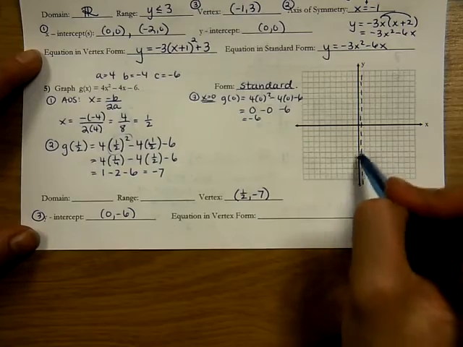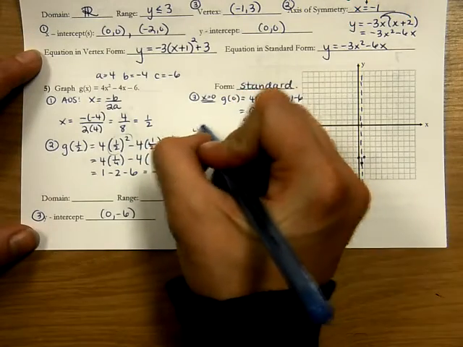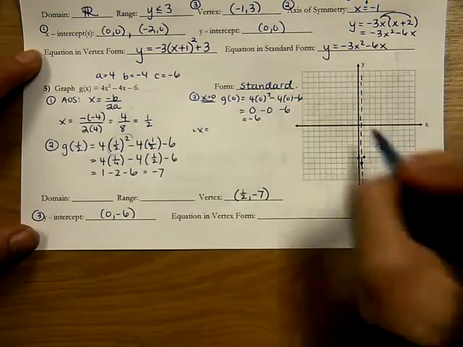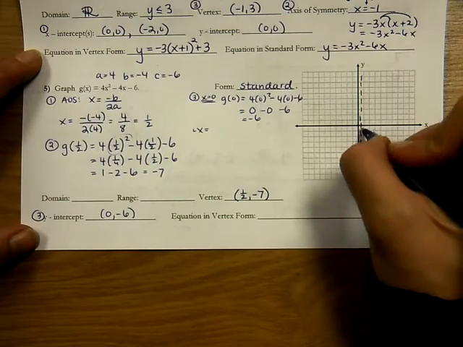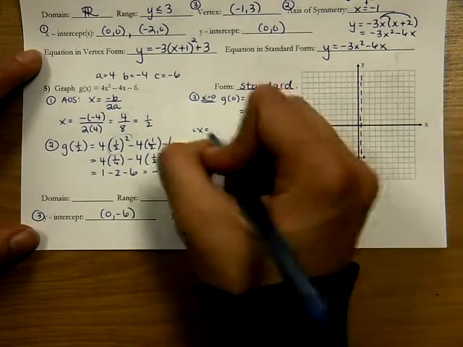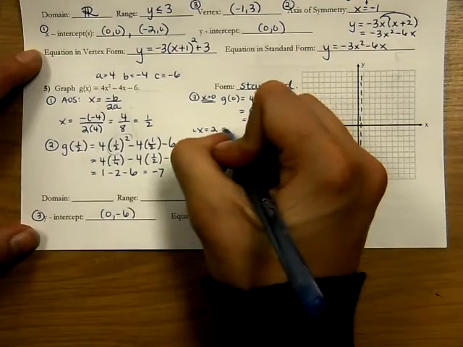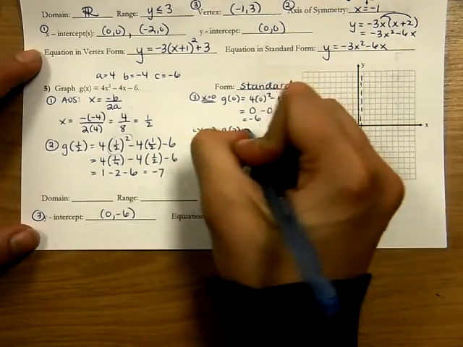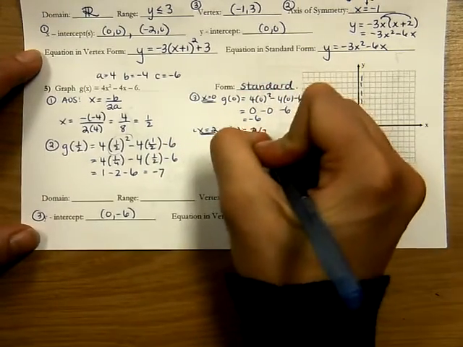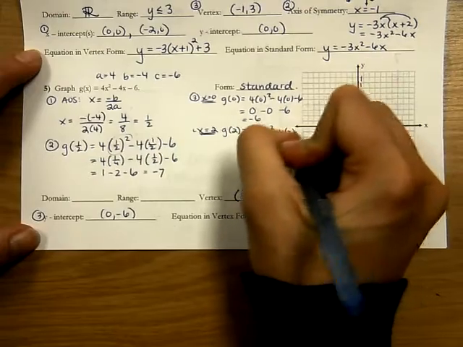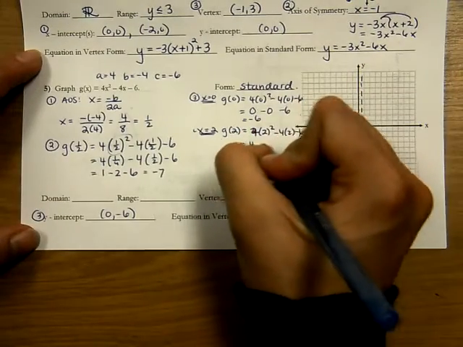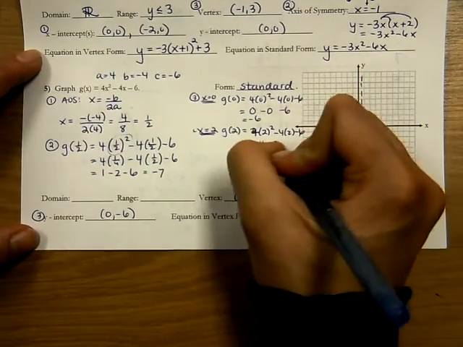Okay, now that's still really close to each other, so let's go ahead and substitute another x value. What about x equals, we're already at 0, 1/2, 1. Let's try 2. X equals 2. So we'll find g of 2. So 4 times 2 squared minus 4 times 2 minus 6. Order of operations tells me I do exponents first.